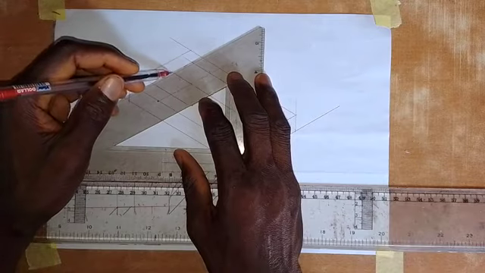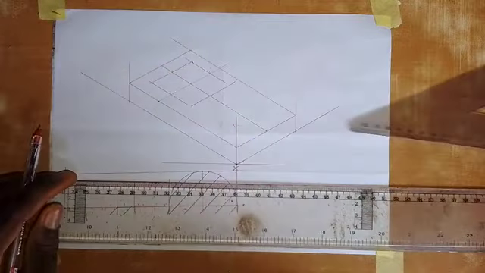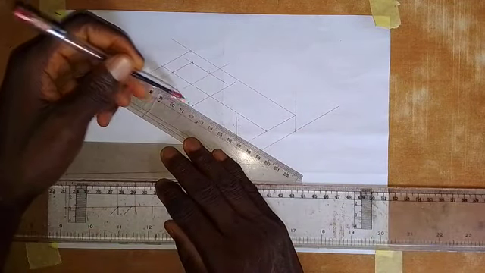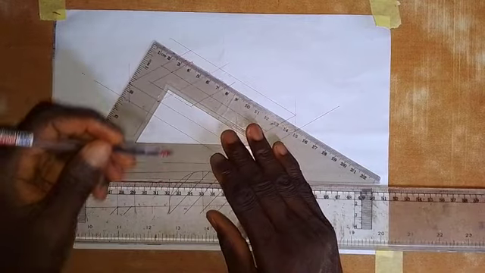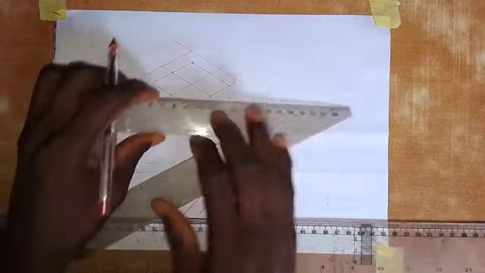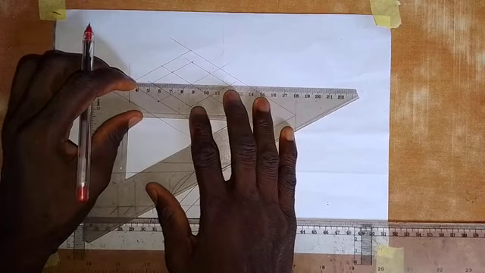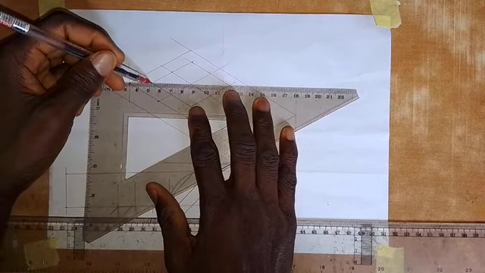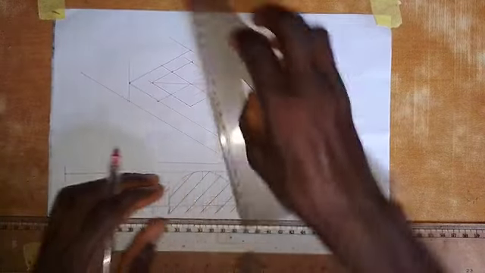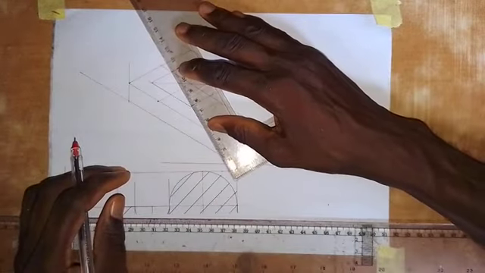So we also draw from here to here. So we have formed a square. I need to make sure these lines meet each other. Now for the base part, I'm going to join the longest diagonal. I'll join these two points together, and also this point.